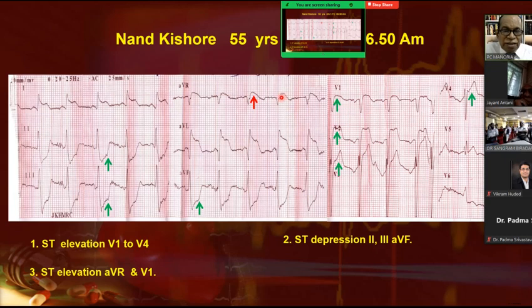So the differential is between a proximal triple vessel disease or a very proximal LAD occlusion or a left main occlusion. Now, if the ST elevation is more in aVR compared to V1, this becomes a left main stem disease. But if it's the reverse, this is not left main disease. This is either a very proximal LAD or a triple vessel disease. And if you look at ST segment elevation in 1 and aVL, there is ST elevation clearly indicating this patient has an infarct of the left anterior descending, and this patient has an infarct of the circumflex territory.